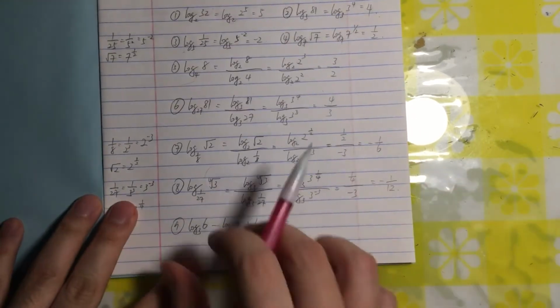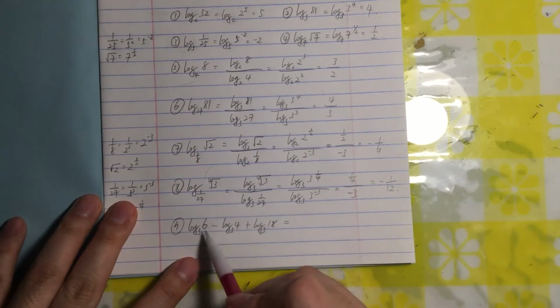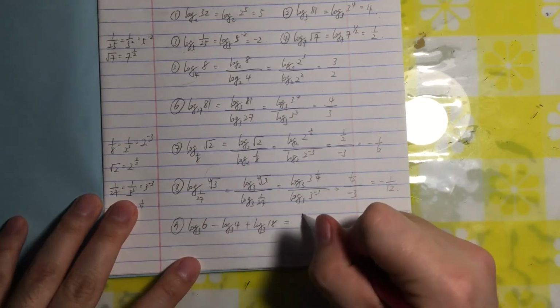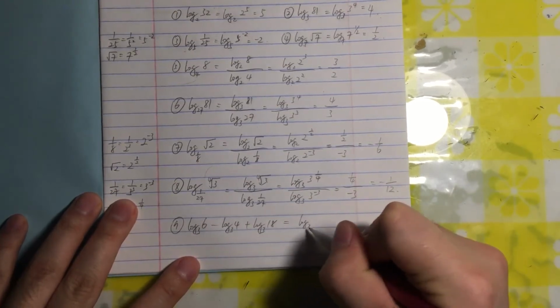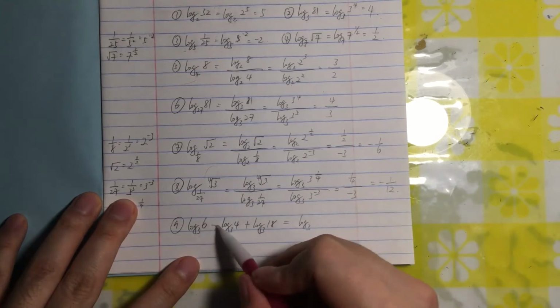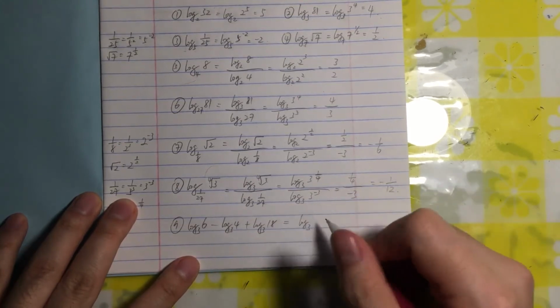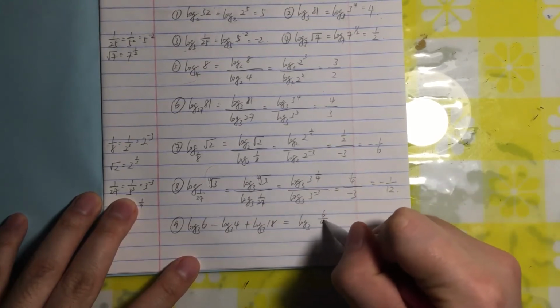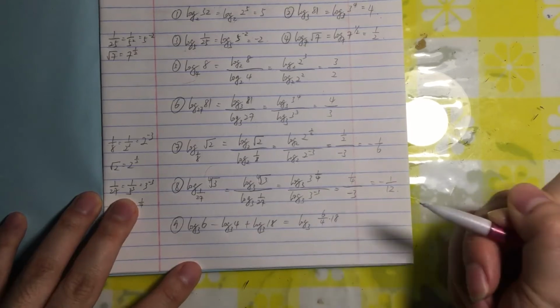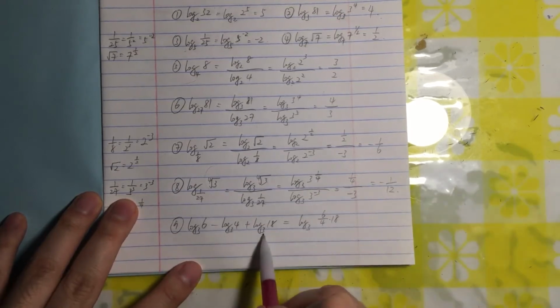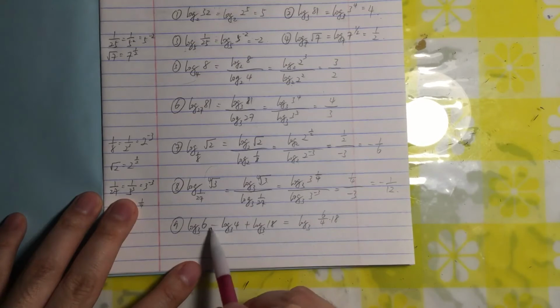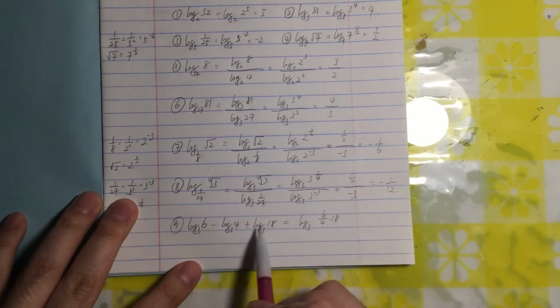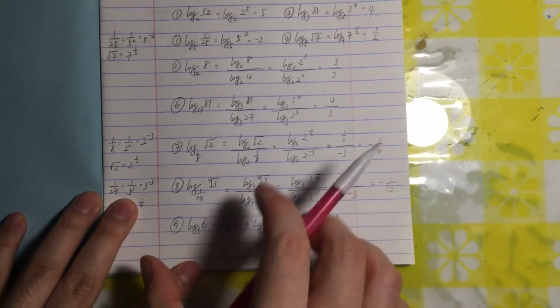So I can combine the logs by converting subtraction to division. I have log base 3 of 6 divided by 4 times 18. When we have logs with the same base, we can convert subtraction to division and convert addition to multiplication by combining the logs.